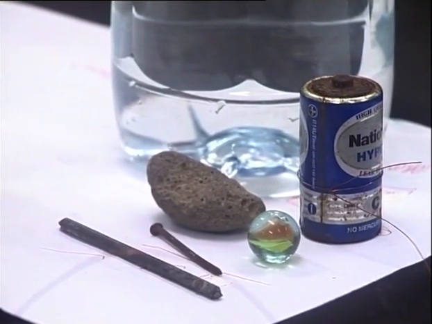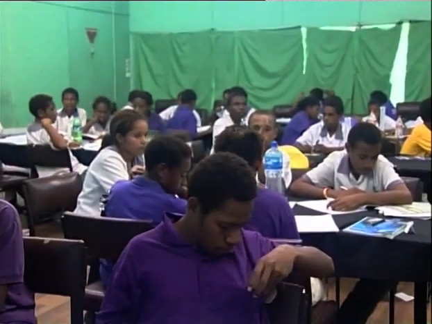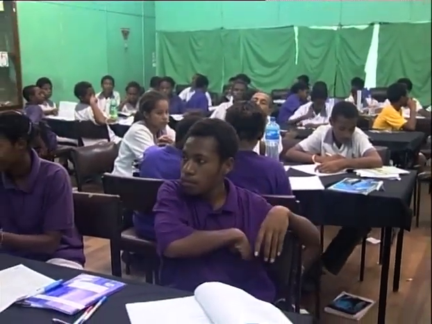Class, can someone tell me what is the unit that we will use to measure volume? What is the unit that you use in volumes? Samuel? Milliliters.